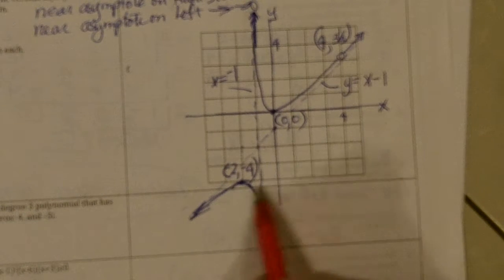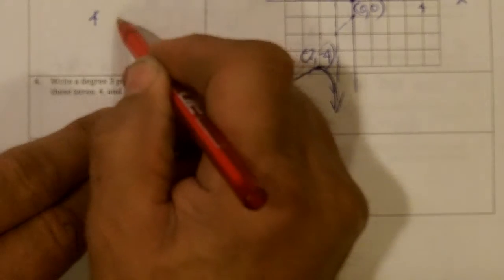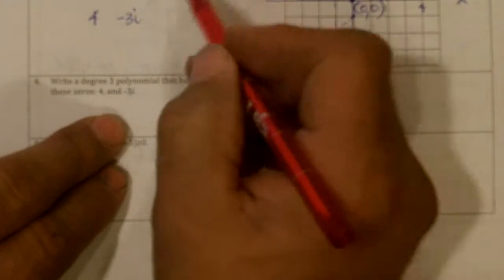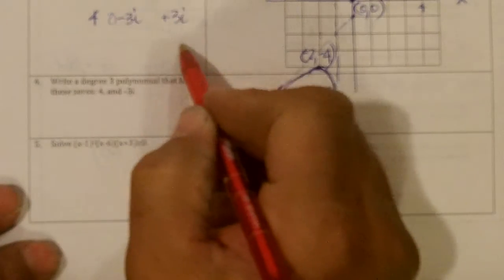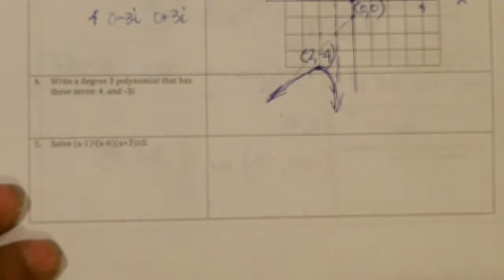Okay, I've kind of drifted down in here for this box, so I'll do number 4 right above it. Write a degree 3 polynomial that has these zeros: 4, -3i, and so if it's -3i, there has to be a +3i because the imaginary always come in conjugate pairs. This is 0 -3i, so 0 +3i.